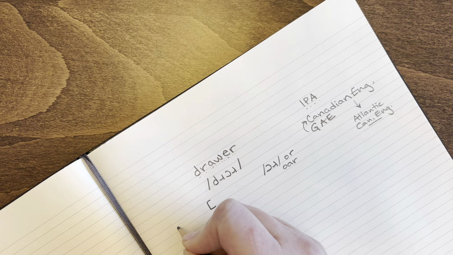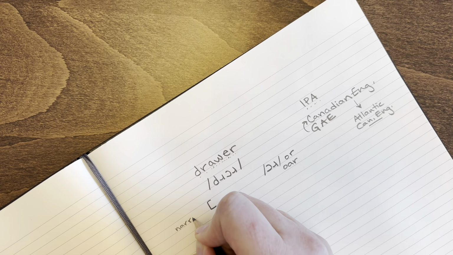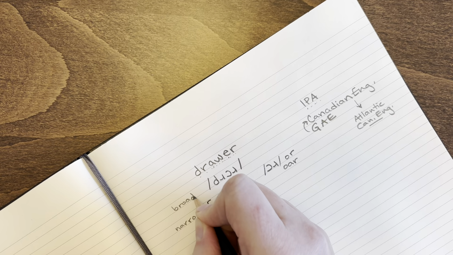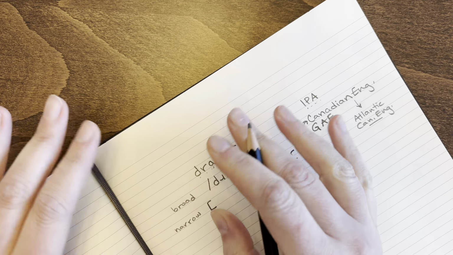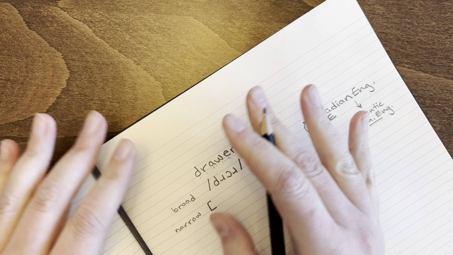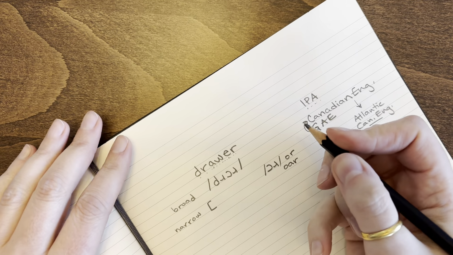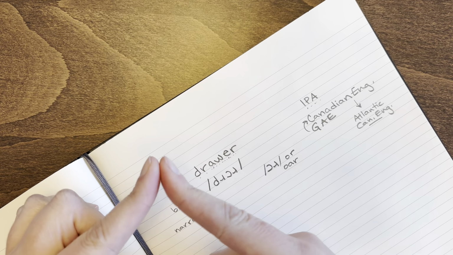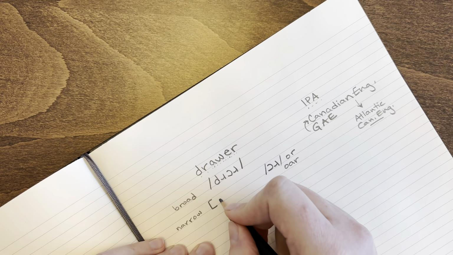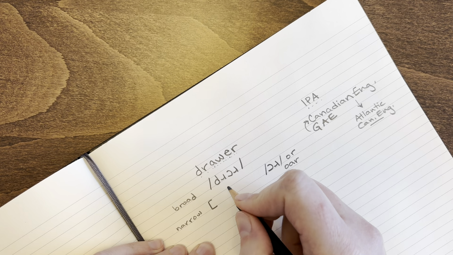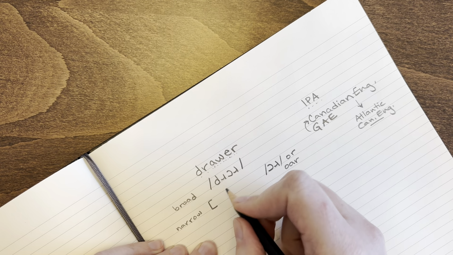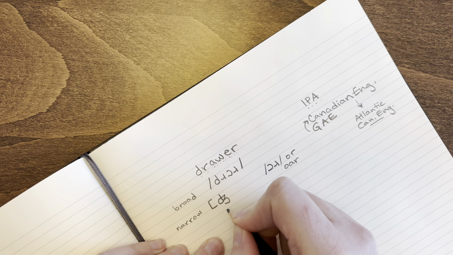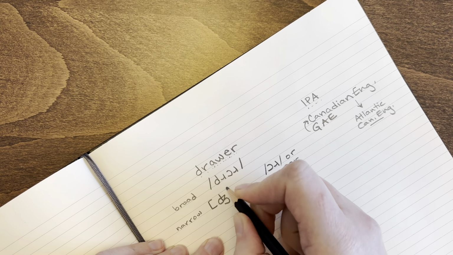Narrow transcription is truly what people say. Broad is more like how we understand the word. We understand a DR at the beginning, but something interesting happens when a D and an R collide and are close together. It turns into something called a palatal or palatalized sound, and it might sound more like a J. Do you hear that?